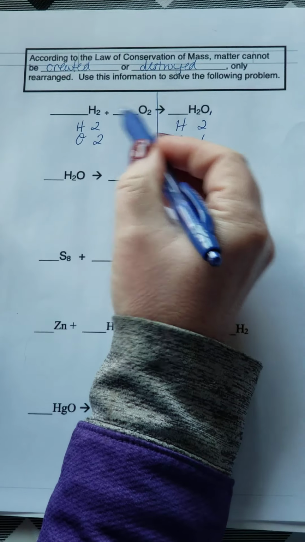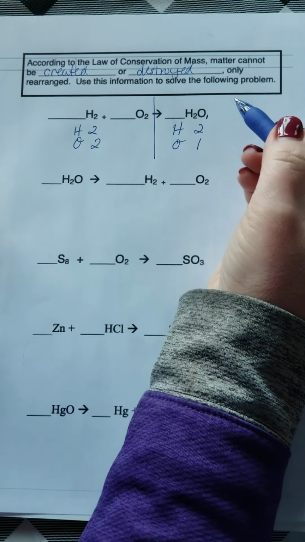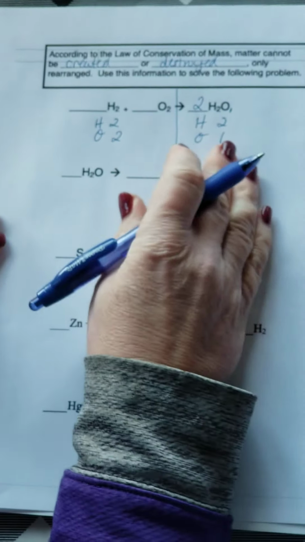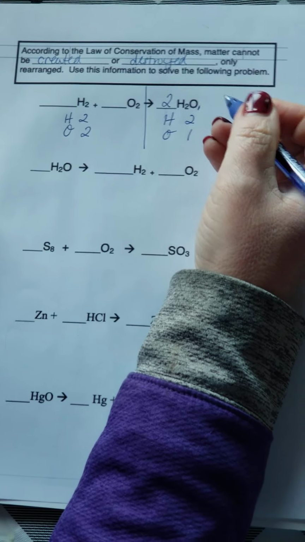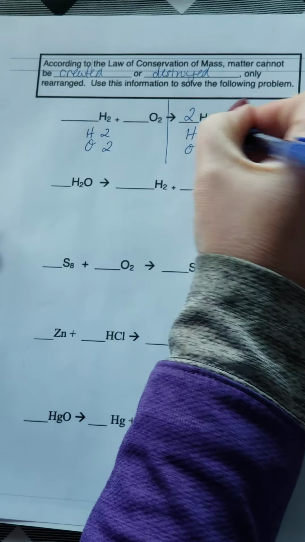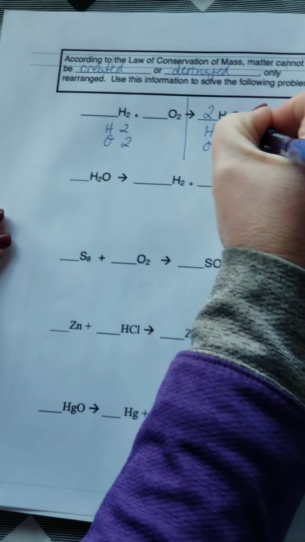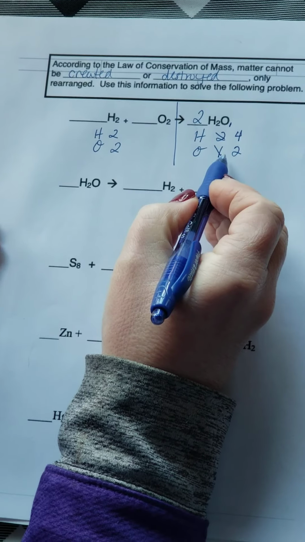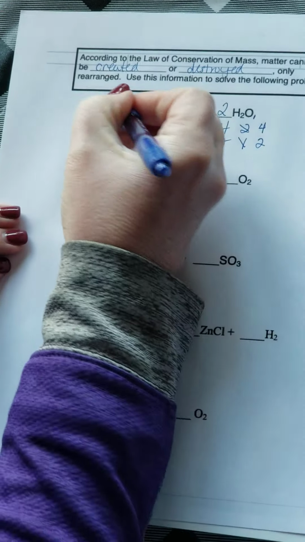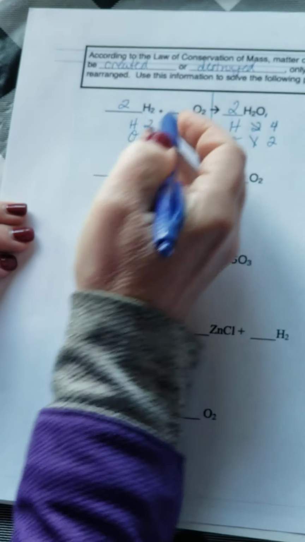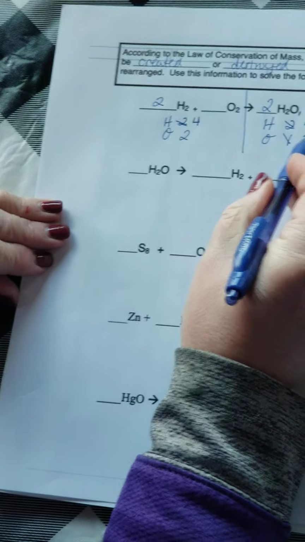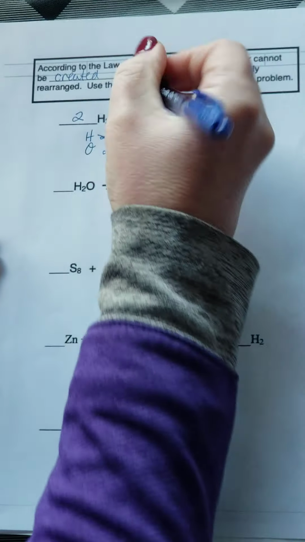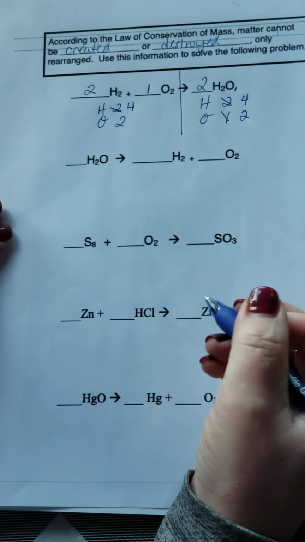We can't change the subscripts, but we can change the coefficients. So I'm going to put a 2 here. Again, trial and error. We do not start on one side and go to the other. We go back and forth. Once I add the 2 here, it changes everything. Now 2 times 2 is 4 H's, and now we have 2 O's. The oxygens match, but now the H's do not. I'll come back to the other side and put a 2. 2 times 2 will give me that 4. Now we have a match: 4 H's, 4 H's, 2 O's, 2 O's. Any remaining blanks are simply 1, or you can leave it blank where 1 is implied.